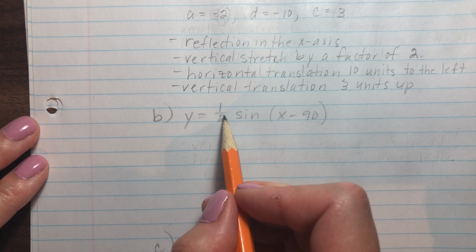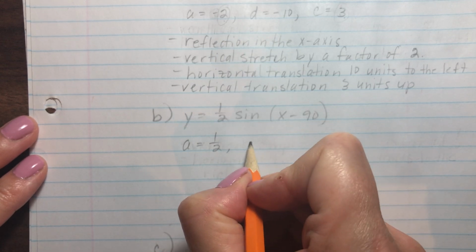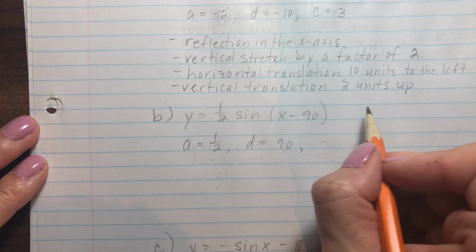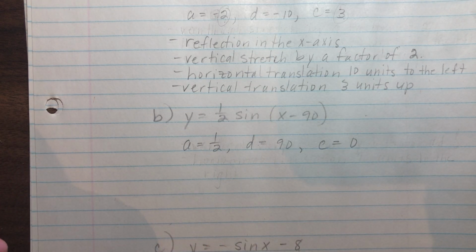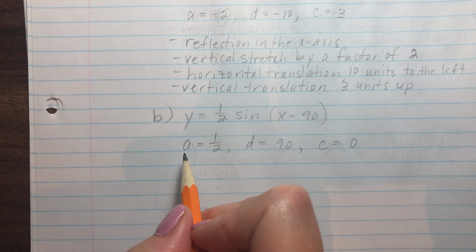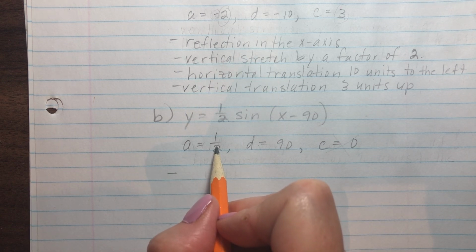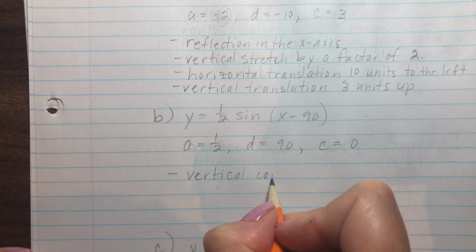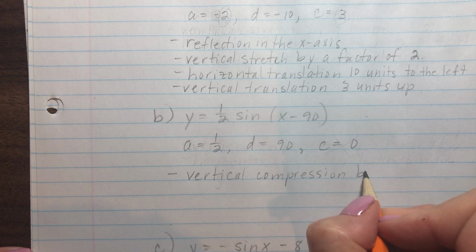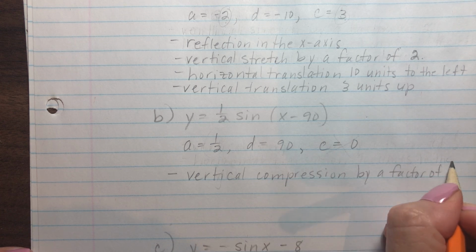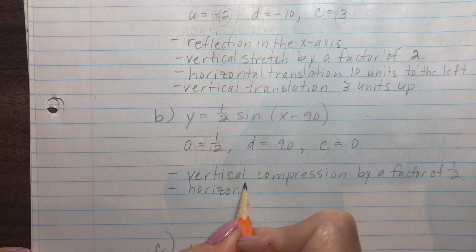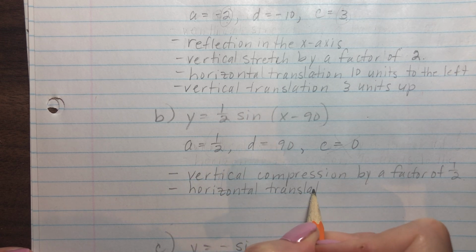Okay, let's look at the next example. Here, a is 1/2. And d is going to be positive 90. We're subtracting a positive number here. And then since we don't see a value here at the end that's being added, that means c is 0. So we actually don't have a vertical translation. We don't need to mention anything there. So based on these values of a and d, here we can start by saying that we have a vertical compression by a factor of 1/2, since that a value is between 0 and 1. And d is responsible for a horizontal translation, and since it's positive, it's going to be a horizontal translation 90 units to the right.